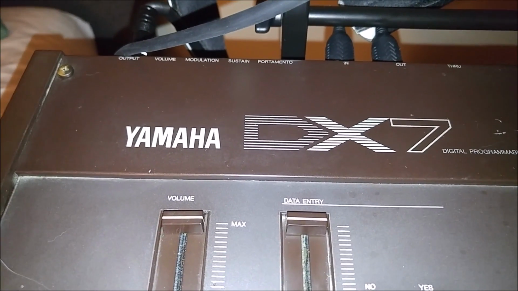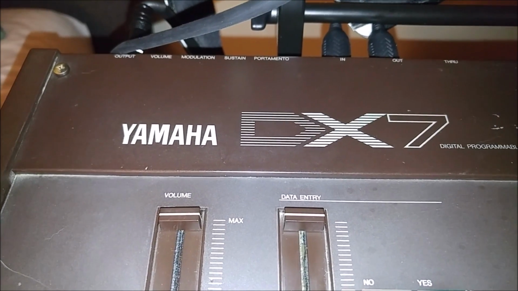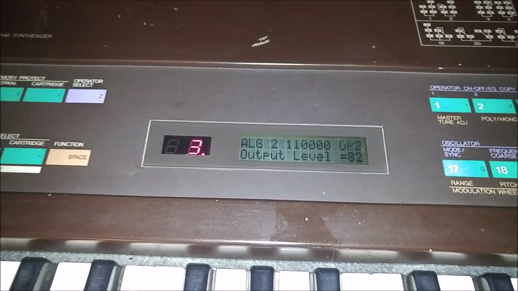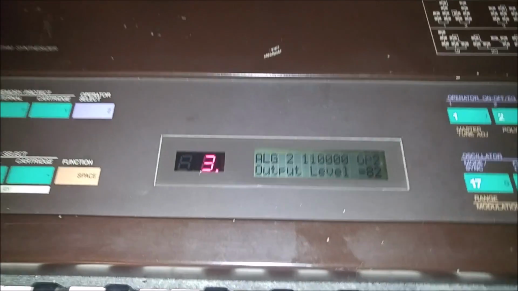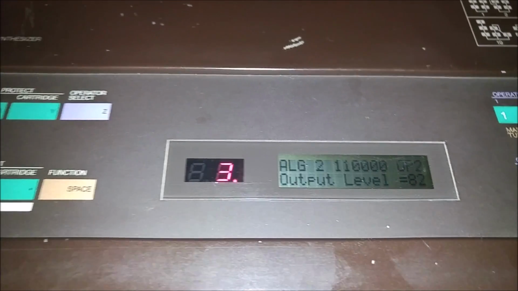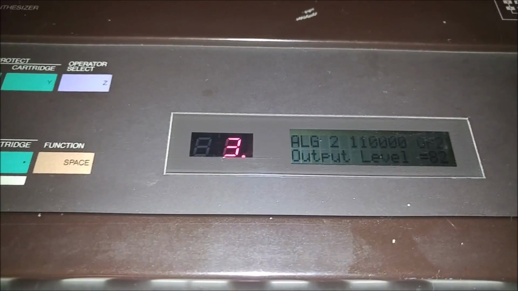Hello friends, today I'm going to show you how to program a saw wave or a square wave on your Yamaha DX7. I'm going to assume you know a little bit about FM synthesis already, but I'll still try to outline the basics as I go through them, alright? So, we've turned on your machine, and we're at whatever screen, it doesn't really matter.